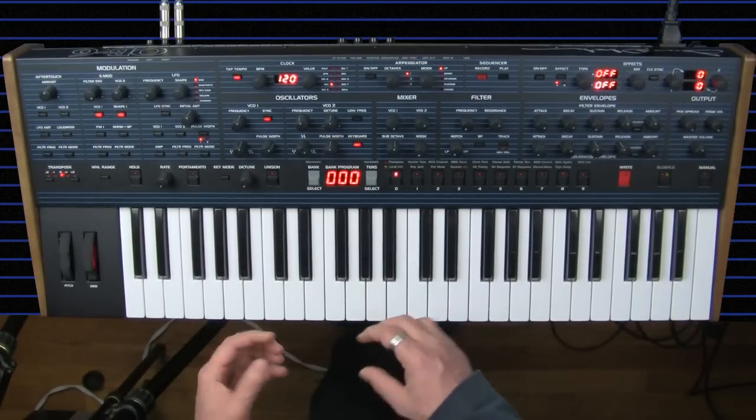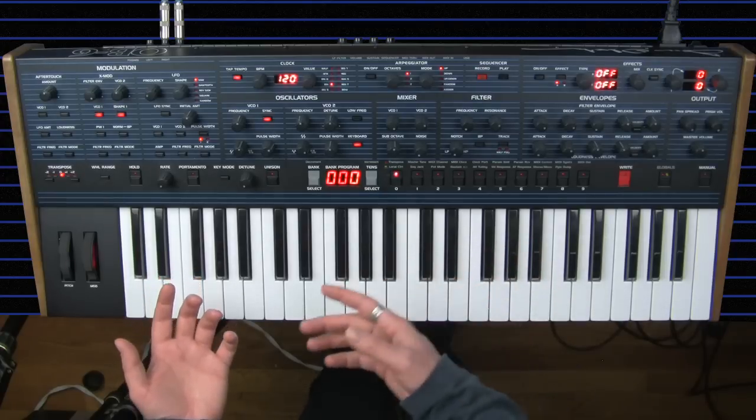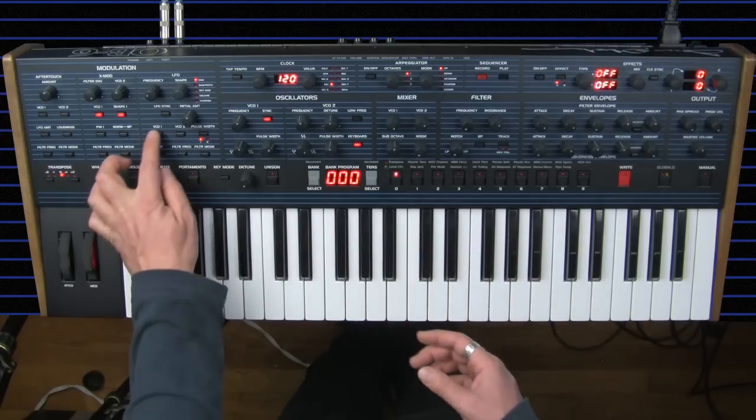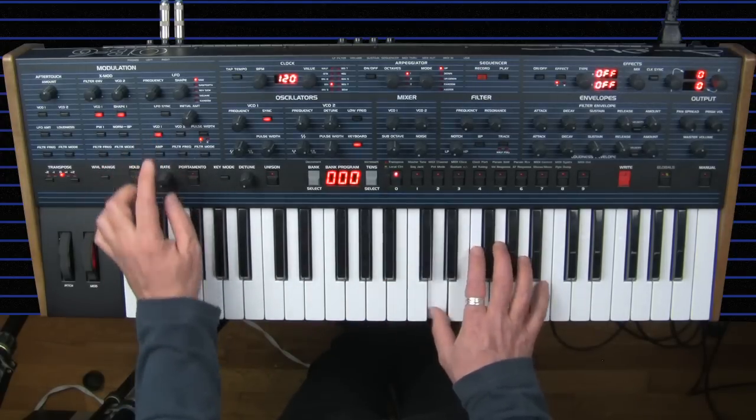So a lot can be done with the sync function, and I still haven't even entirely touched on every single thing you could do.